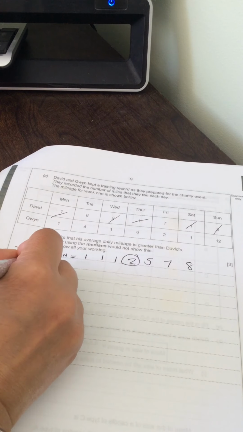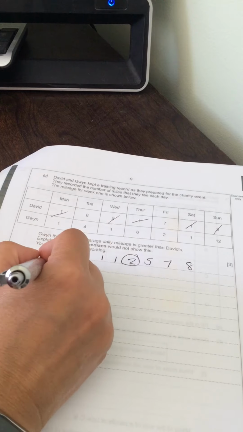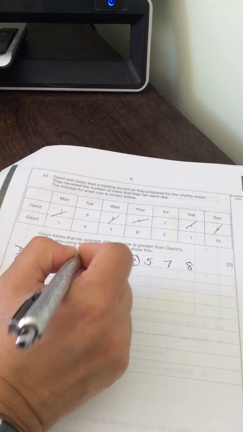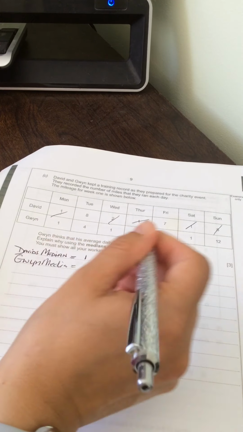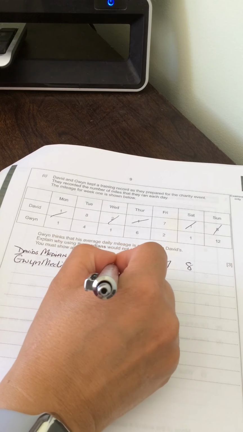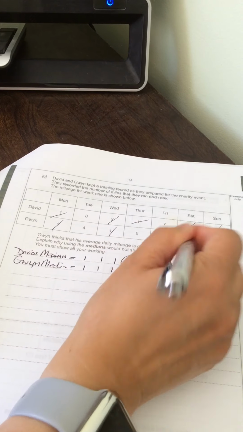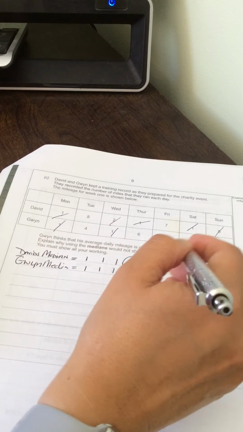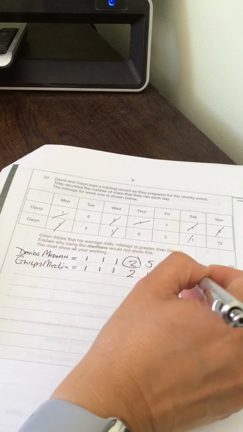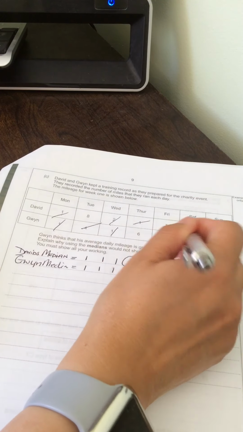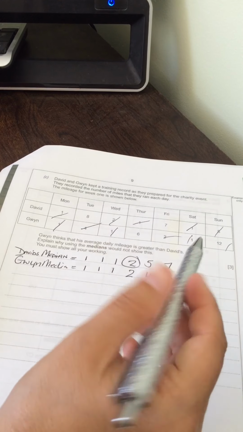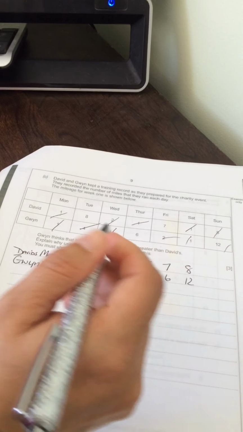We need to do the same for Gwyn. Gwyn's median. And he's got a 1, a 1, a 1, a 2, a 4, a 6, and a 12. As you can see, they're very different numbers up here. But his median is also 2.